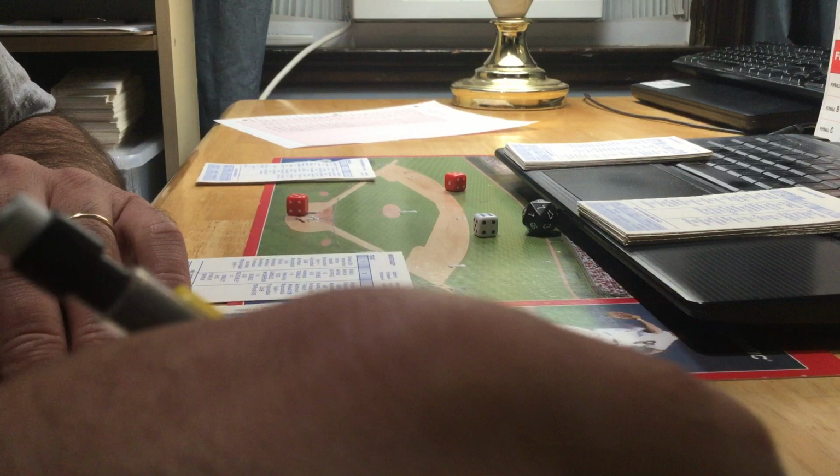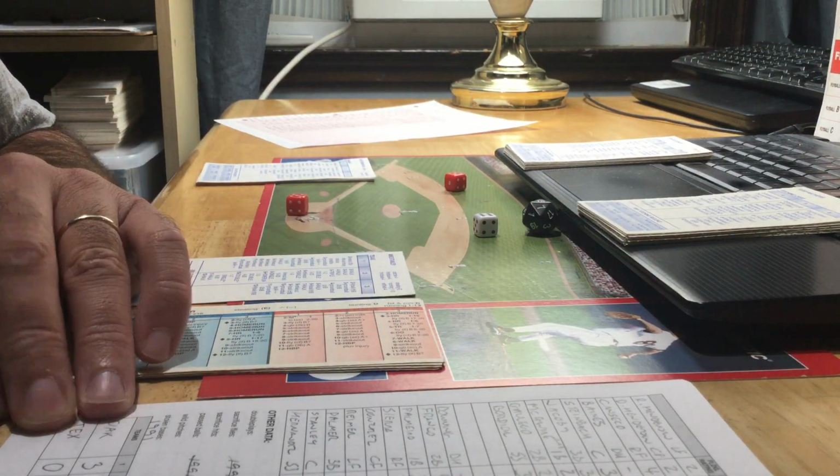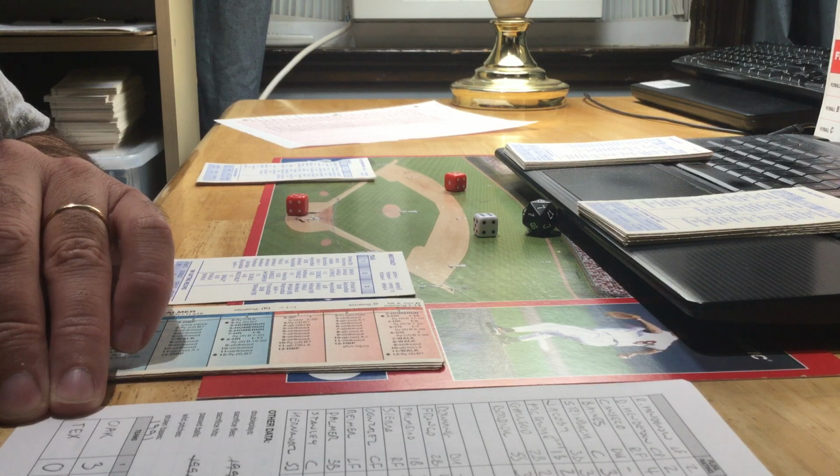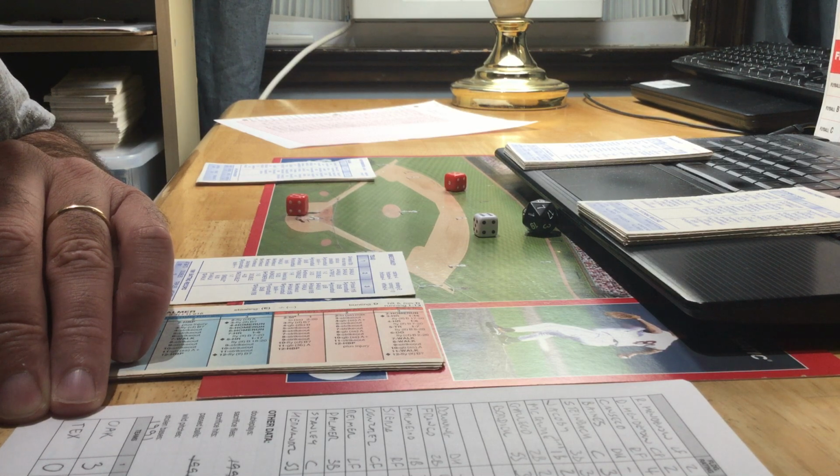So let's add it up. So it's 1, 2, 3, 4, 5, 6, 7, 8, 9. 9, 2, 1. A's got 1, 2, 3, 4, 5, 6, 7, 8, 9, 10, 12. 9 runs on 12 hits. The Rangers got 1 run on 1, 2, 3, 4, 5, 6, 7 hits.